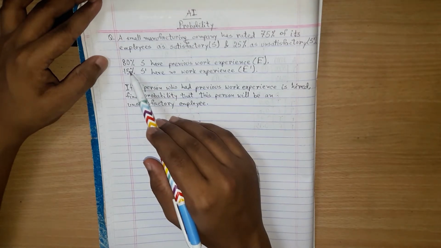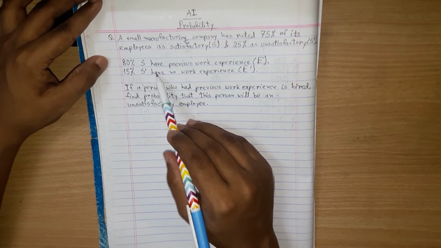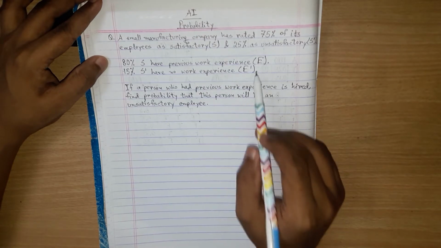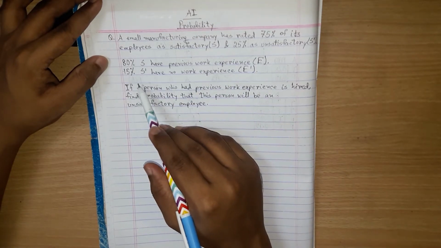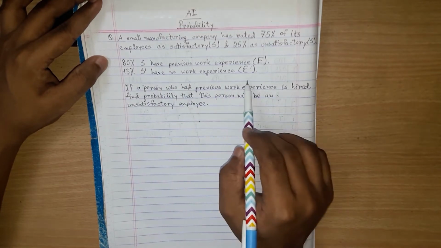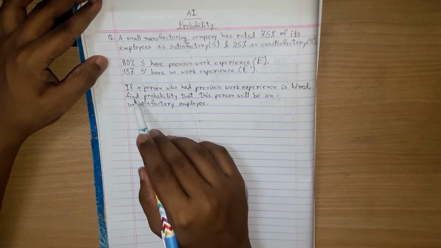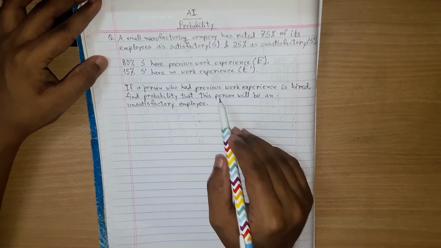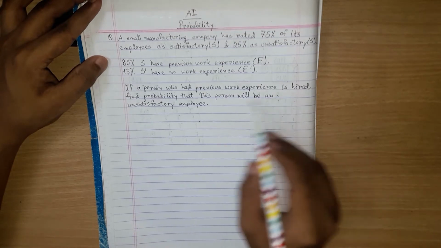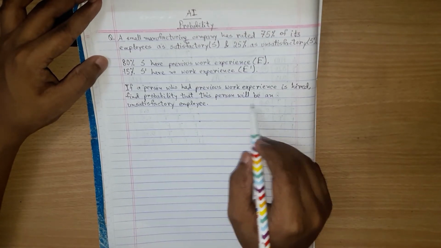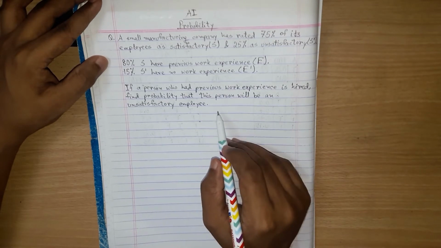Now, 80% of the satisfactory workers have previous work experience, which is E, and 15% of the unsatisfactory workers have no work experience. Now, if a person who had previous work experience is hired, find the probability that this person will be an unsatisfactory employee.